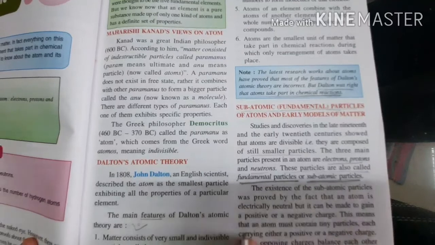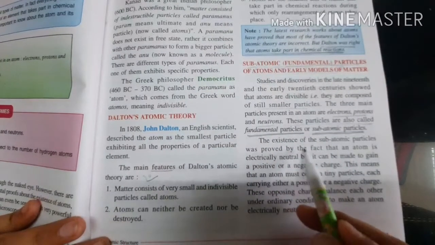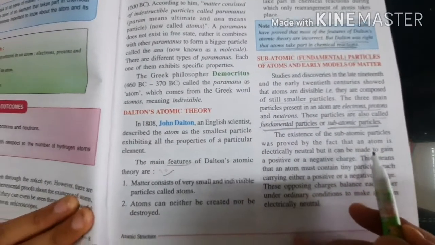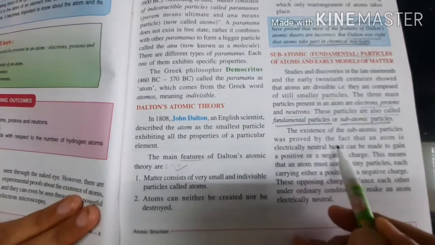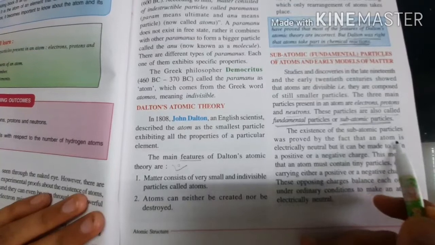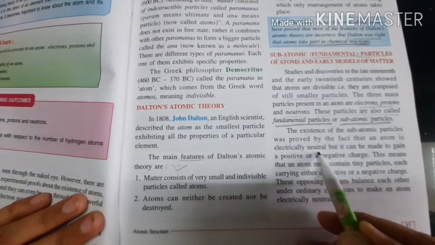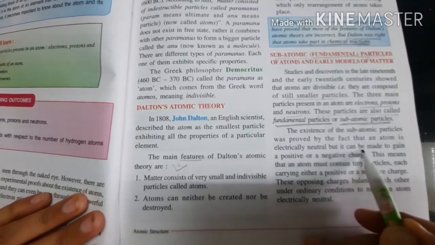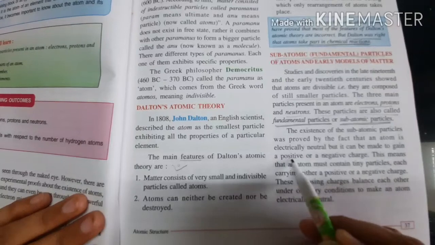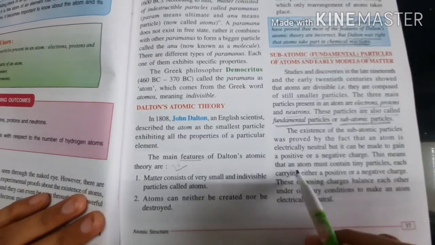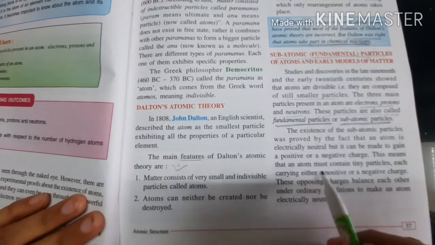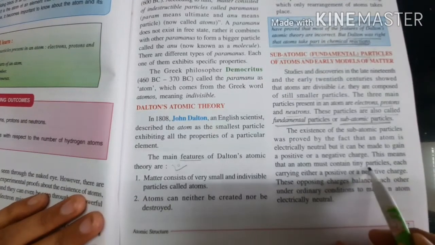So the existence of the subatomic particles was proved by the fact that an atom is electrically neutral, but it can be made to gain a positive or negative charge. This means that the atom must contain tiny particles.